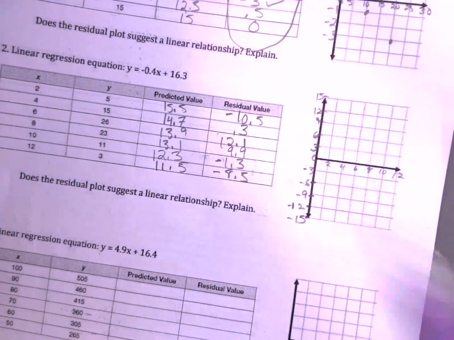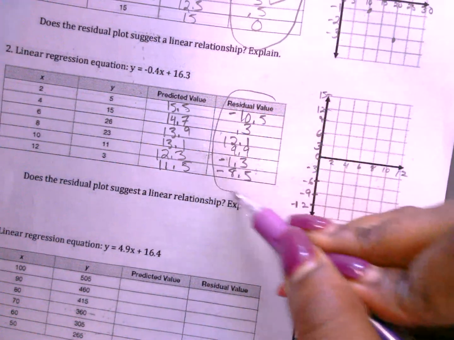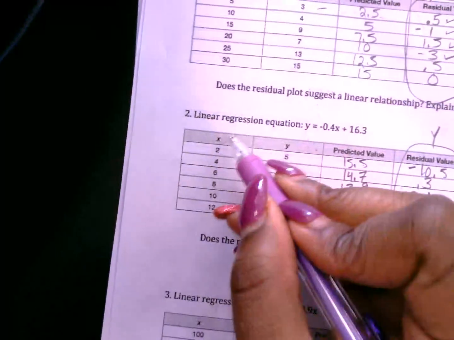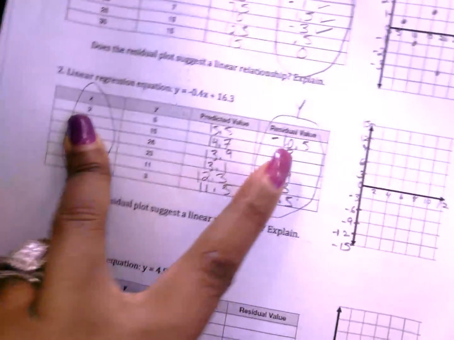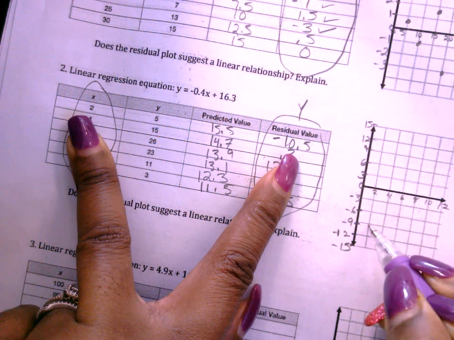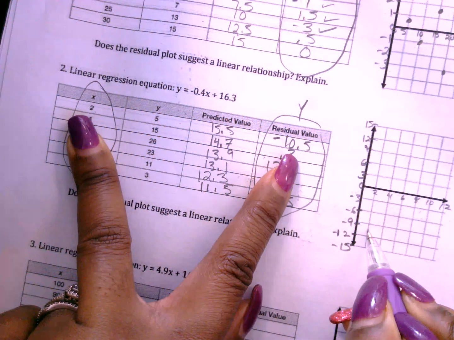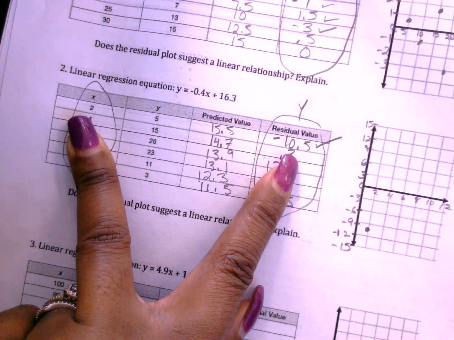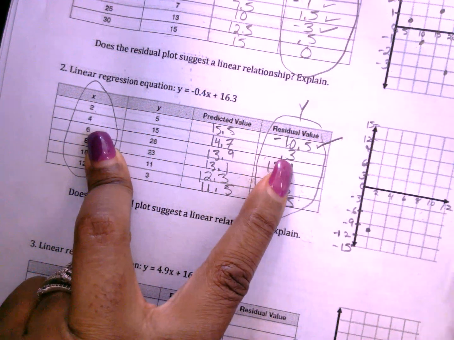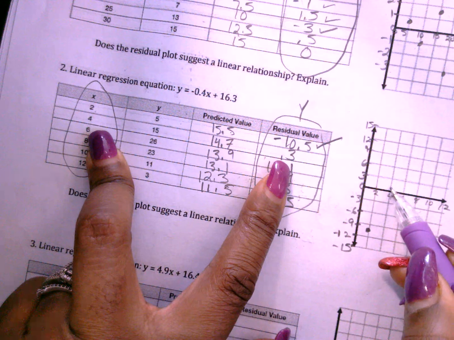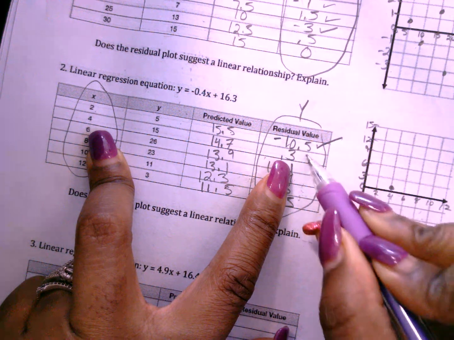Okay. So now let's graph the residuals. It's going to be our Y value. And of course, the X values. Okay. So now we're going to graph 2 and negative 10. So go over to 2 and down to negative 10.5. This is negative 9. Negative 10.5 is somewhere in here. So graph that one. 4 and 0.3. So this is 4 and 0.3. Positive 0.3 is up a little bit, just a little.